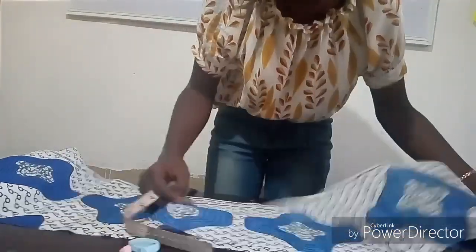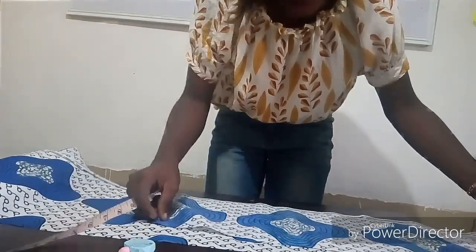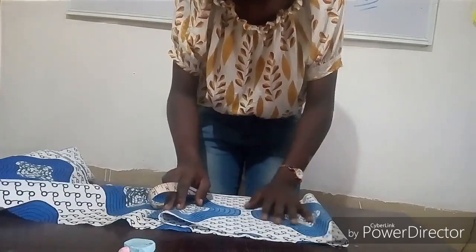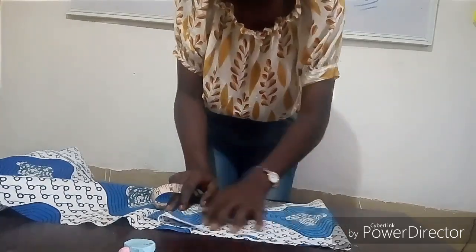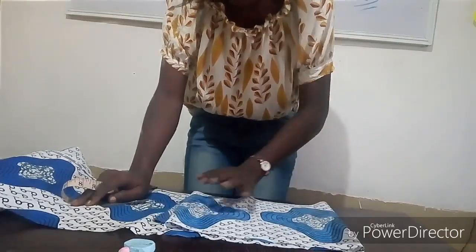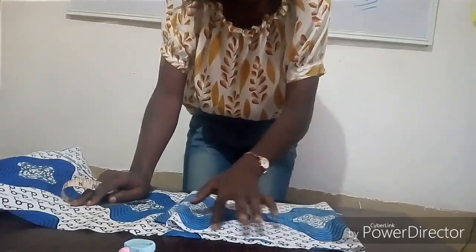So what I'm doing now is I'm folding my sleeve. When folding it, you are going to add enough inches to it. Why? Because the smocking thread is going to come across this line also. So that is why I'm not making use of the basic measurements at this point.